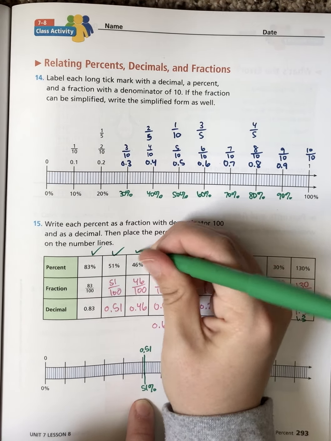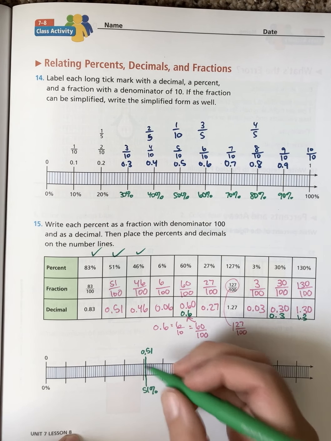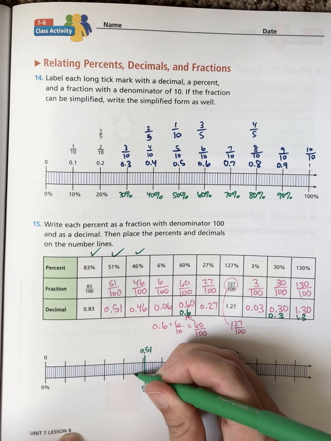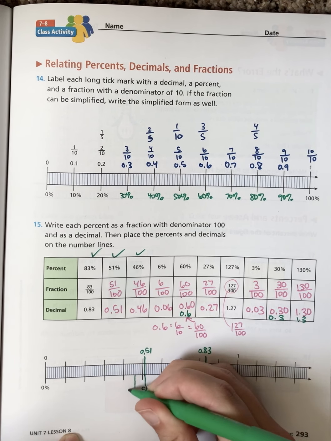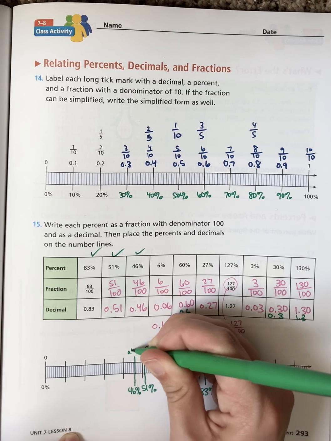All right, then we got 46%. So 10, 20, 30, 40, 41, 42, 43, 44, 45, 46. These look so tiny. And this is 46%. All the way up is 0.46.